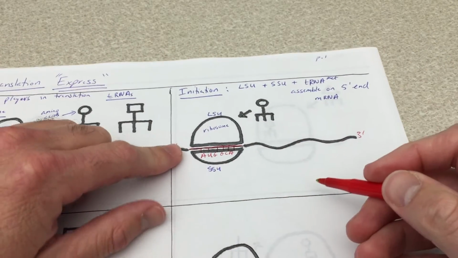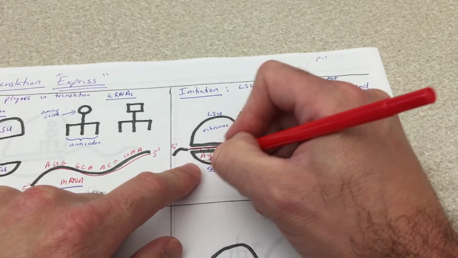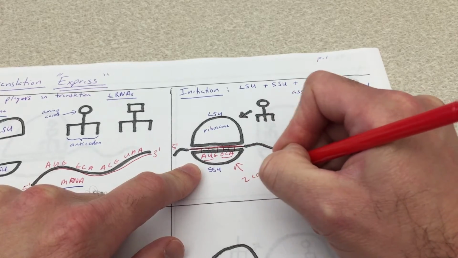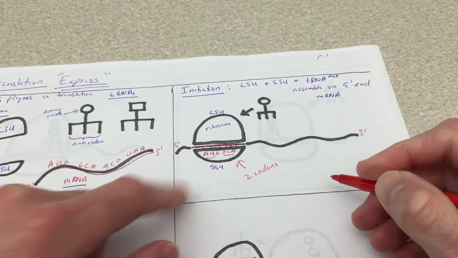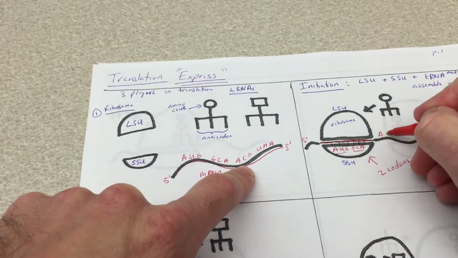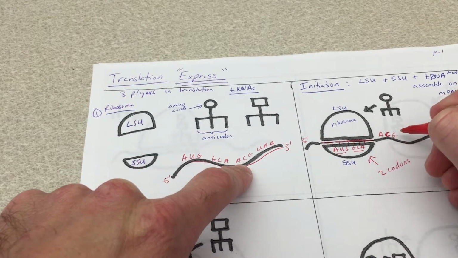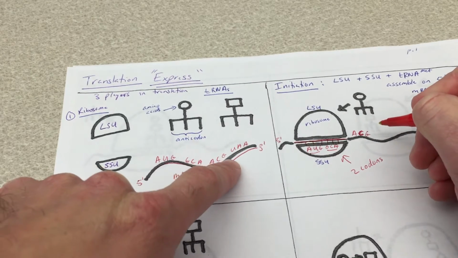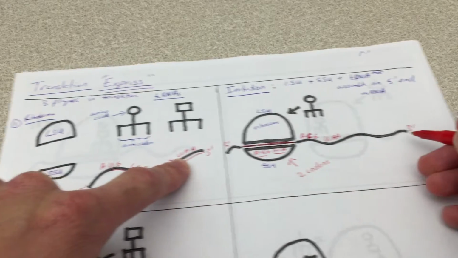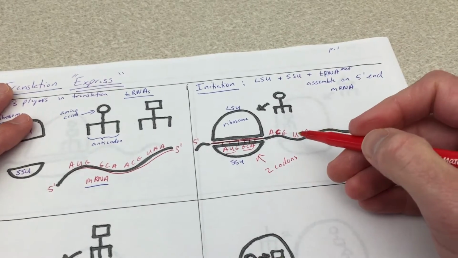So question for you guys, how many codons are inside of the ribosome? 1 codon and 2 codons, right? 2 codons. Okay, what's outside of the ribosome? What's the next codon? ACG, and then UAA, and then the 3' end. Okay, so this is the process of initiation.